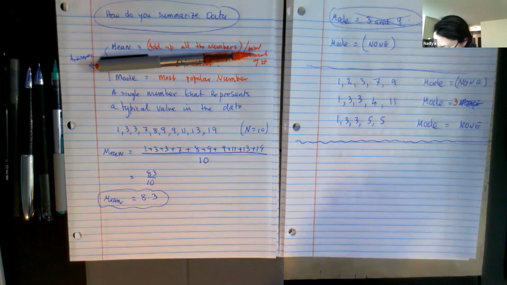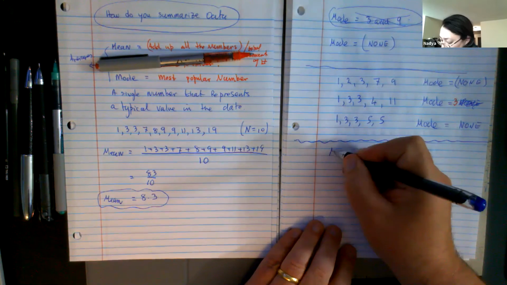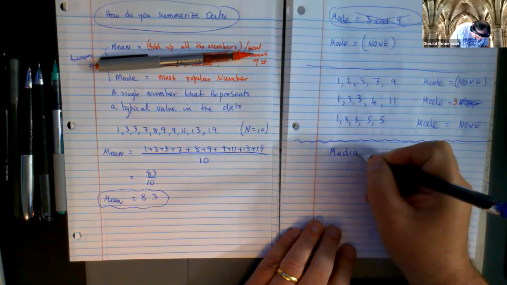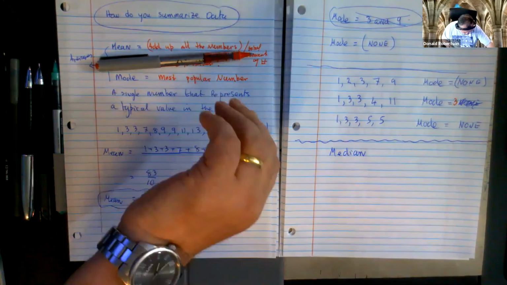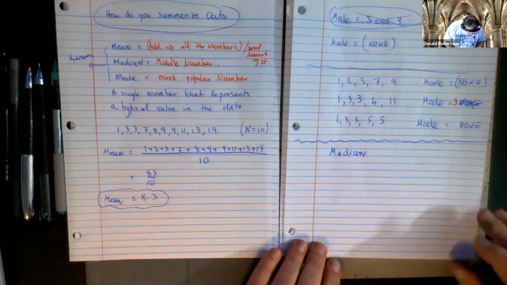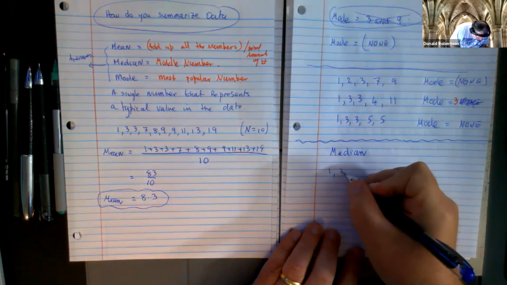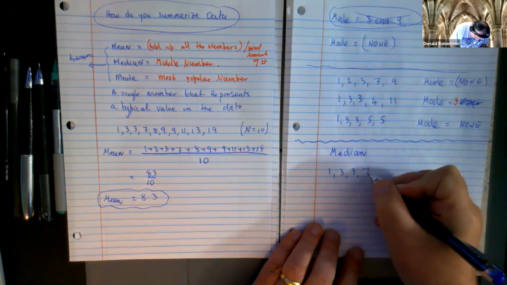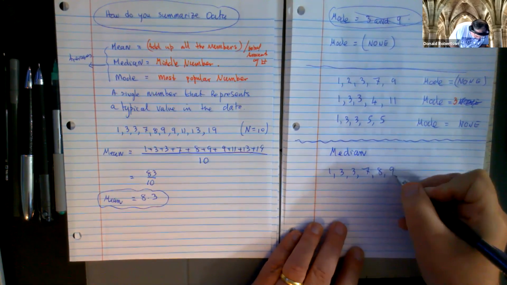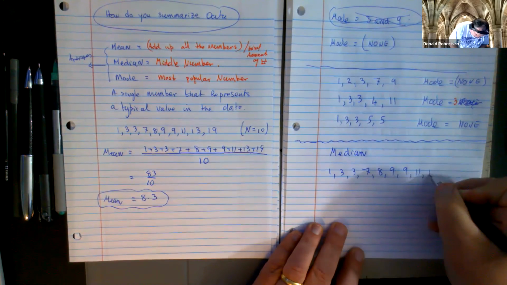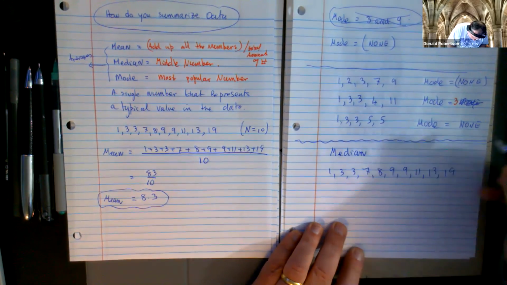I understand. Now we're going to do the one in the middle called the median. And the reason I kept that guy to the end is because he's typically the hardest one to do. So I'm going to do it with my data set, which is much bigger than the ones they've got. Looks like they've got like 5. I've got 10 numbers here.